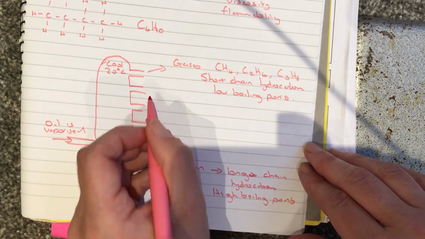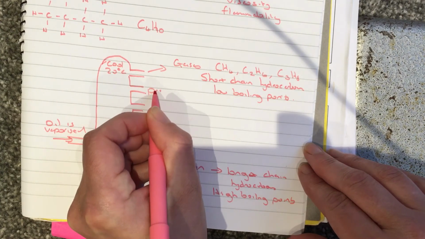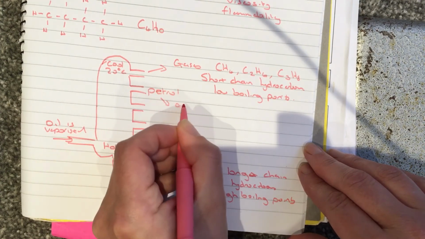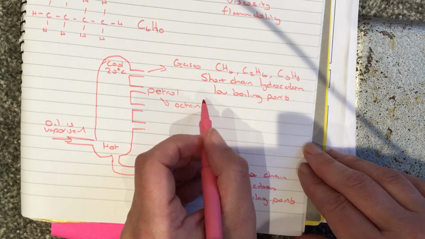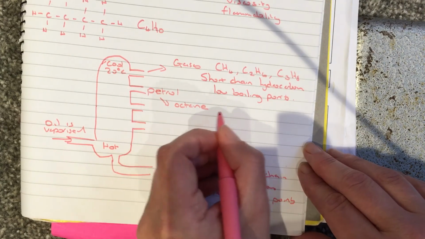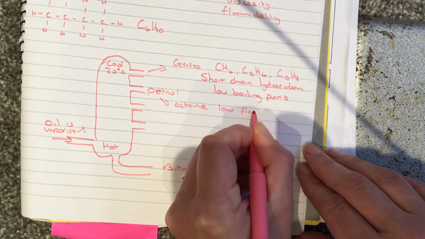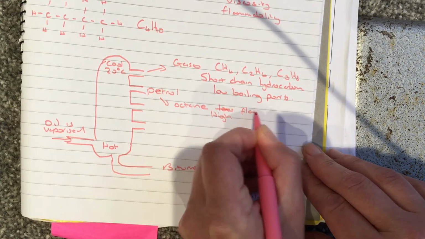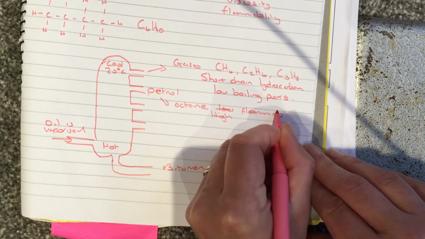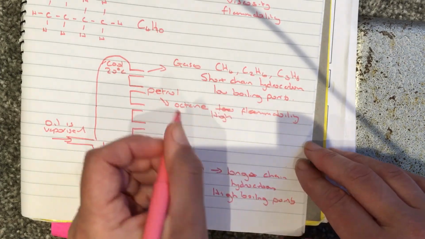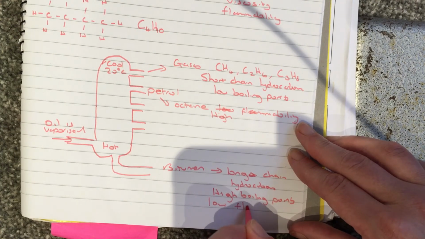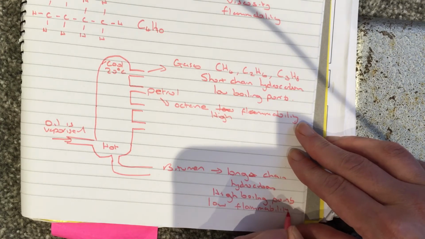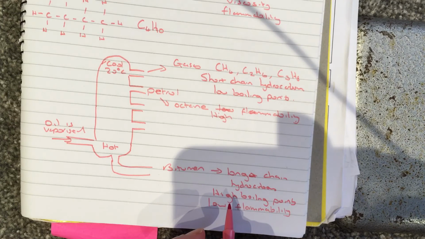Further up the column, you've got things such as the fraction which we use for petrol, and that contains octane. If you remember, that's 8 carbons. That has a relatively low boiling point, but also high flammability, as do the gases up here. Down here with your long chain hydrocarbons, they have low flammability. They're not easy to set light to, which is a good thing really, because you wouldn't want our roads being on fire constantly.